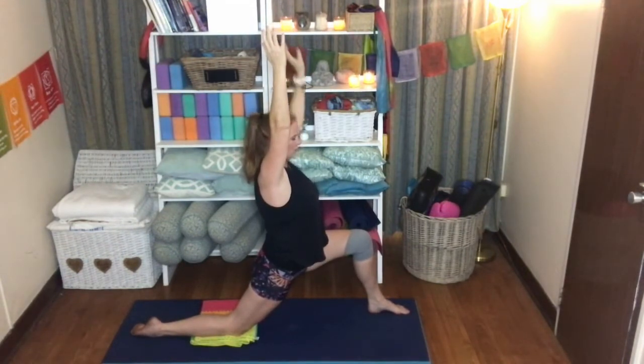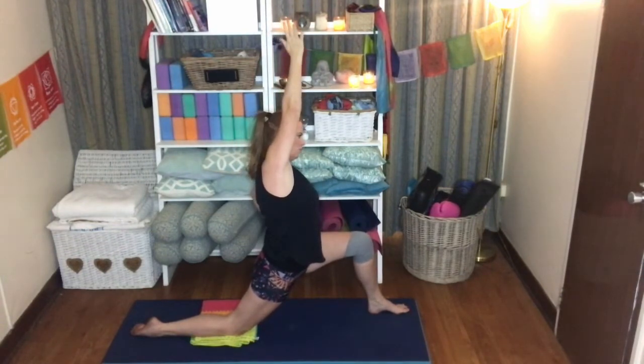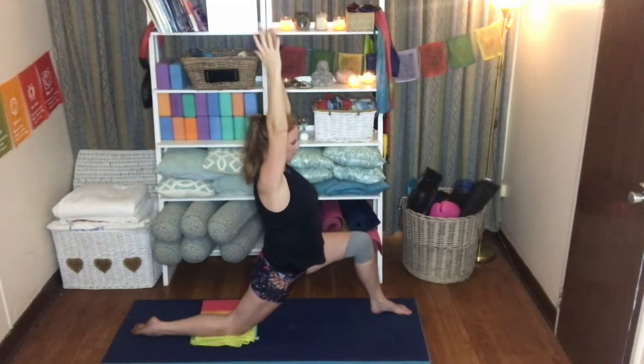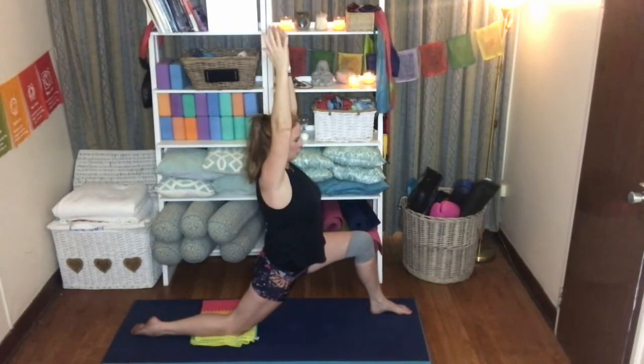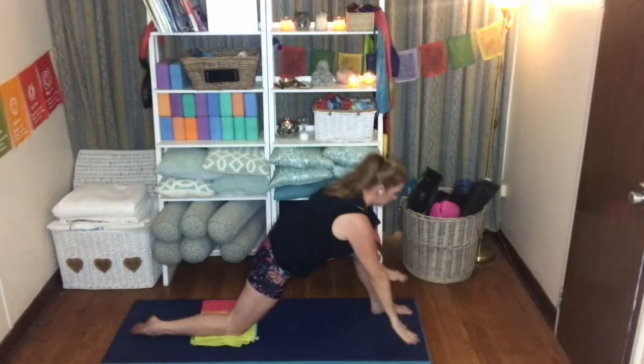Again, if you want, bring the left hand to the hip and then bring the torso across to the left. So lengthening along the right side of the body, breathe. Core engaged. Straighten up, extend that left arm, shoulders down. Breathe, driving those hips. Inhale. Exhale as you bring the hands back to the mat.